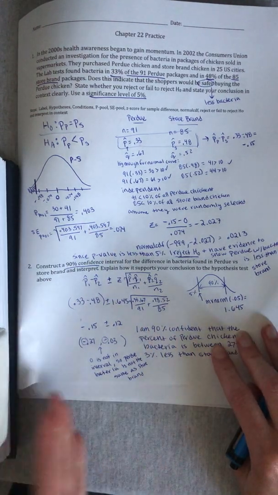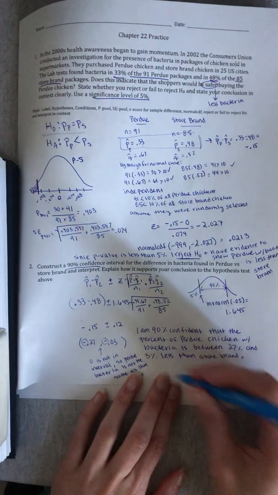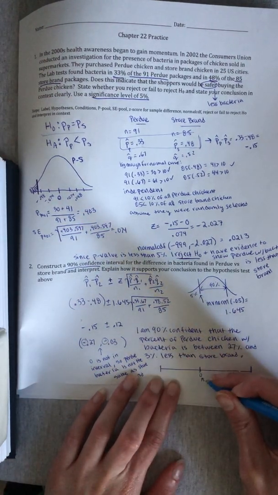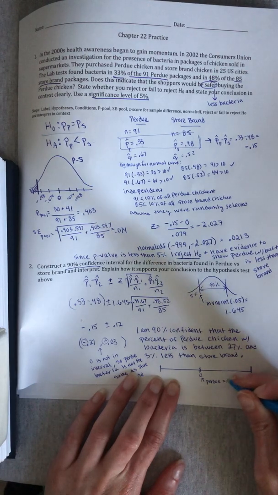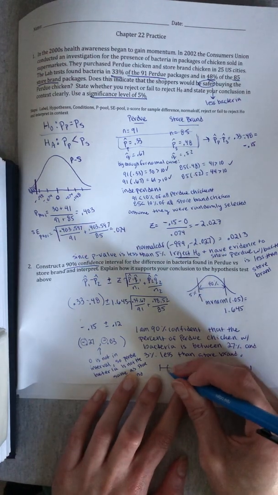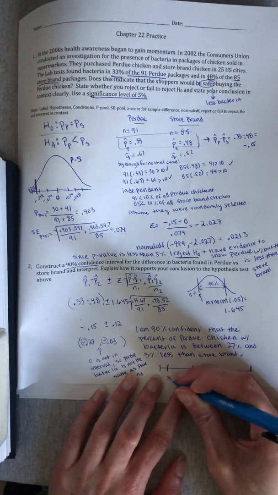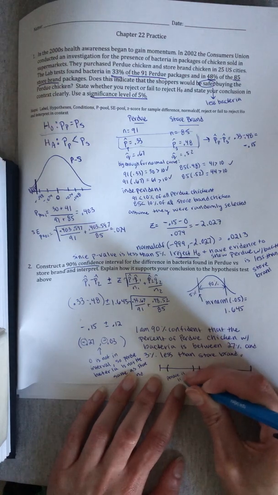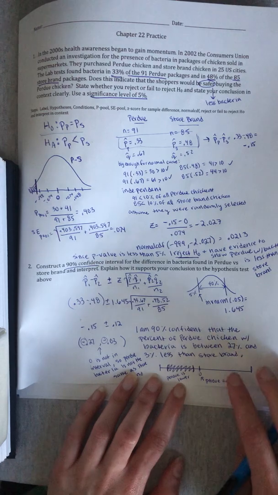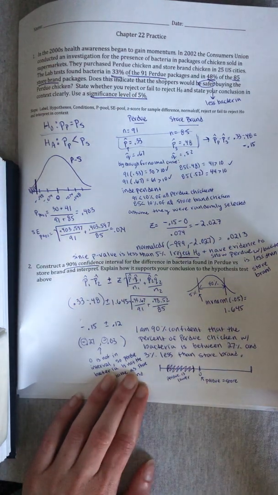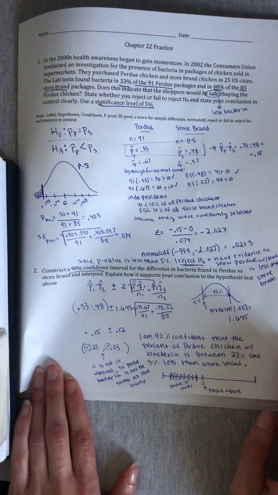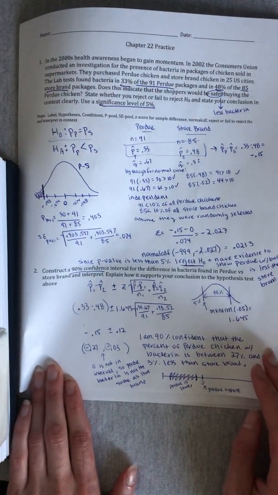Okay, we're on the left side of that number line. Right, this being Purdue is the same. The percent with bacteria is the same. And what we have is two negative numbers showing that Purdue is lower. Okay, it's not possible. 0 is not inside the interval. All right, and that's the chapter 22 practice. Just a run through of that for you if you want it.